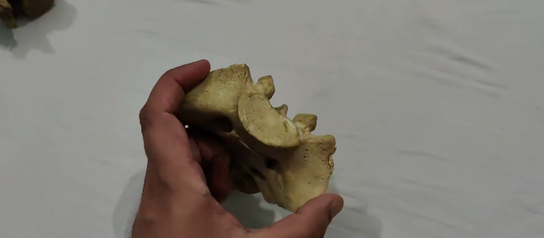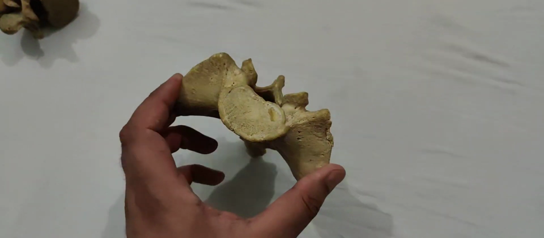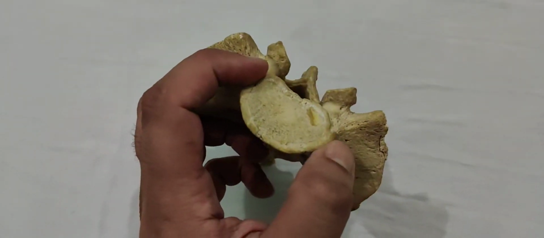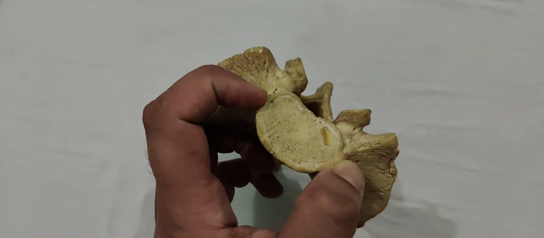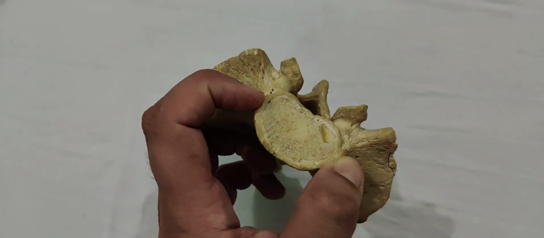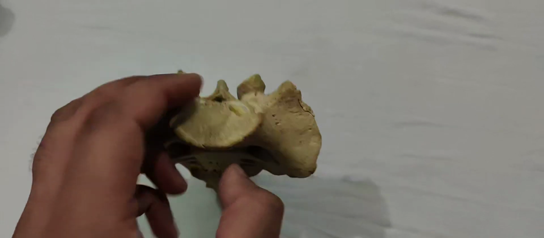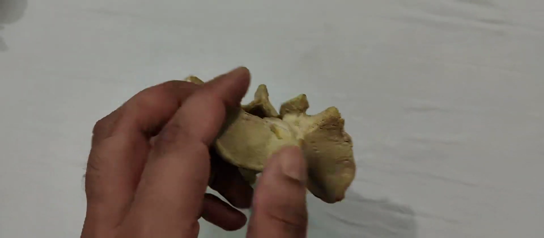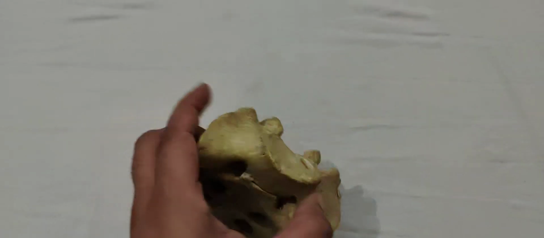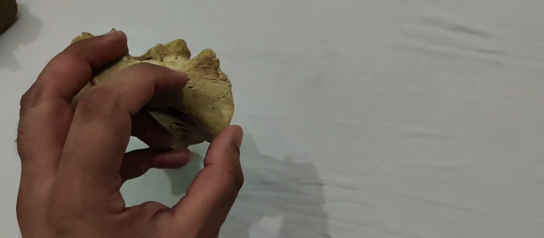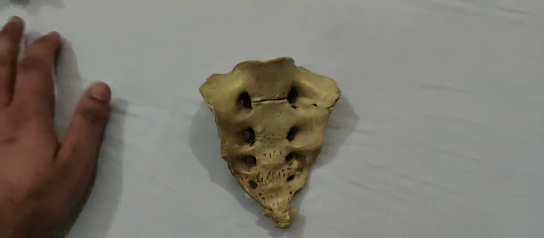Now the base is broader in case of females and shorter in case of males. In case of males, the width of the body of the first piece of the sacral vertebra, this one, is greater than the width of the ala on either side, whereas in females this width of the body is equal to the width of the ala.